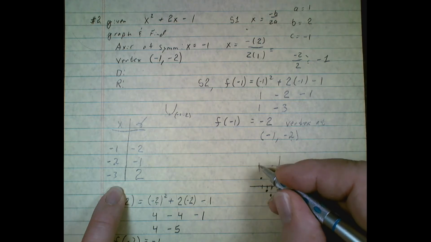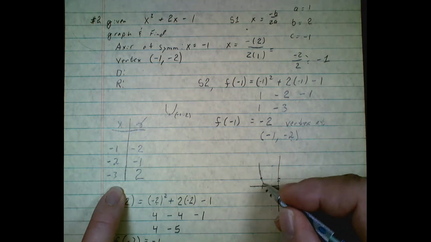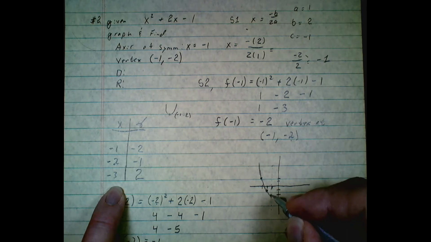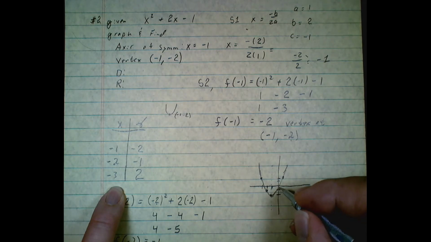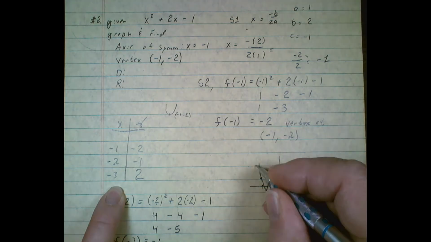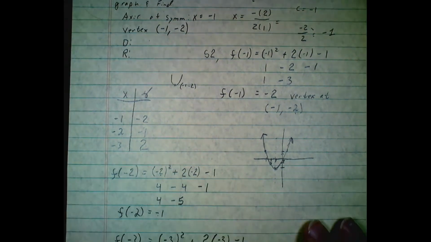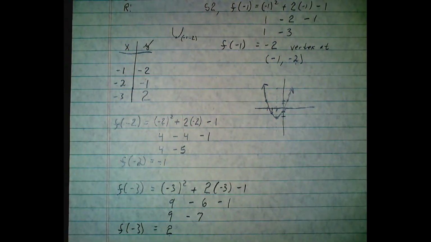So the left side looks something like this. Remember, it's got to be a curve. And then it's going to curve back up like that. Okay, so your graph should look something like that. Okay?